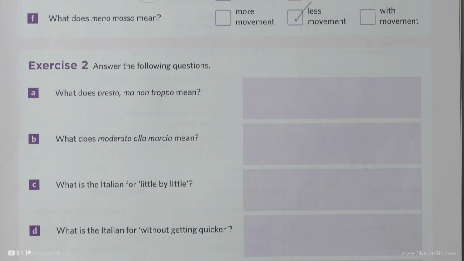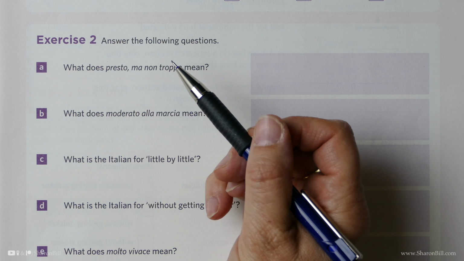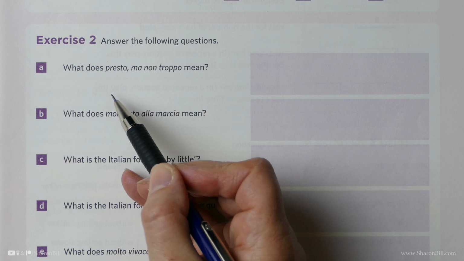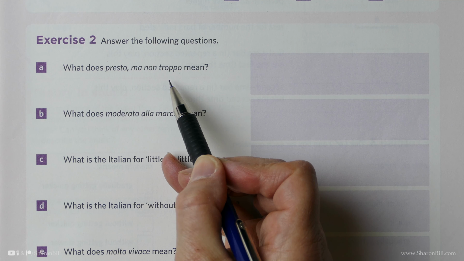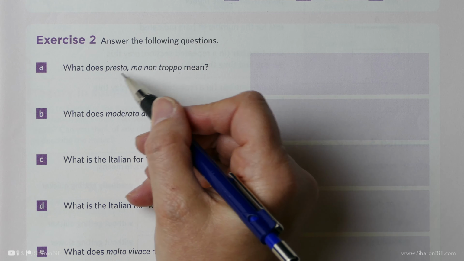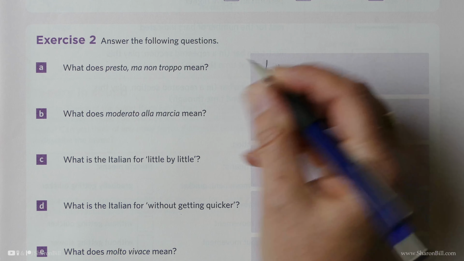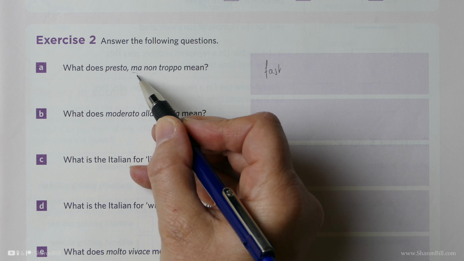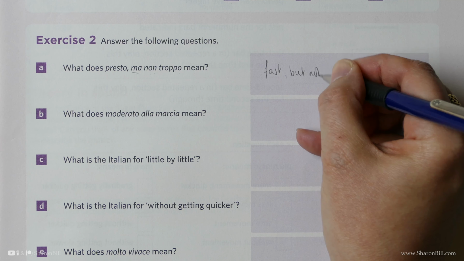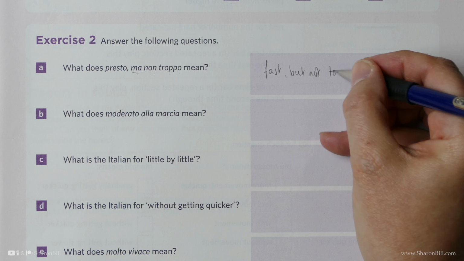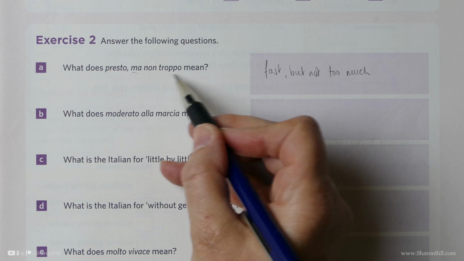And then we have to push our knowledge a little bit further, because in exercise 2, we've now got to give the full definitions, and we've got to make sure that each word is properly addressed. So presto is fast, but then we've got these two linking words, which is but not, and then troppo is too much. Kind of fast, but not crazy fast.